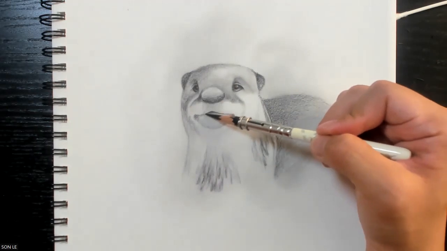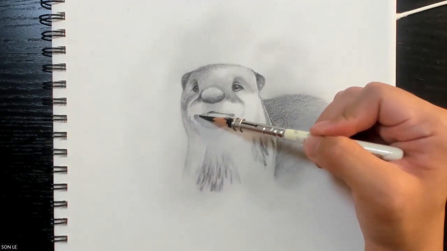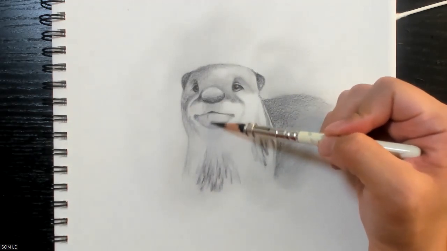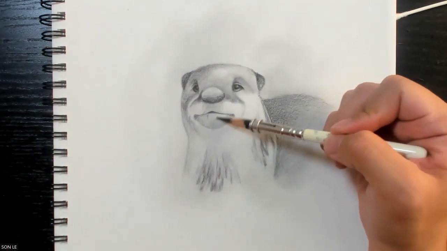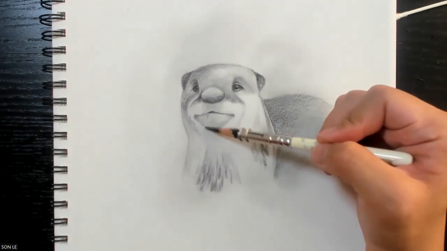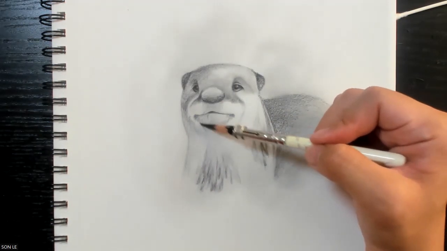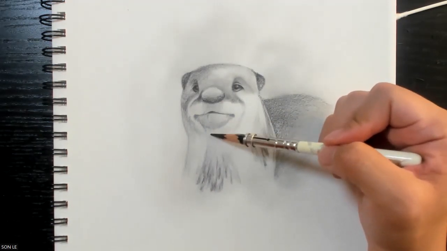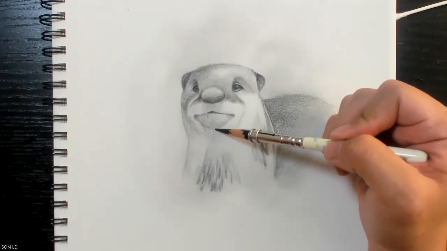Work on the half left of the lower jaw. Keep the shading lines soft and close to each other.